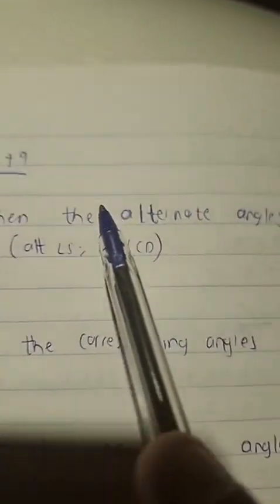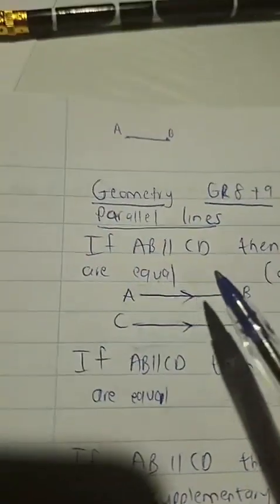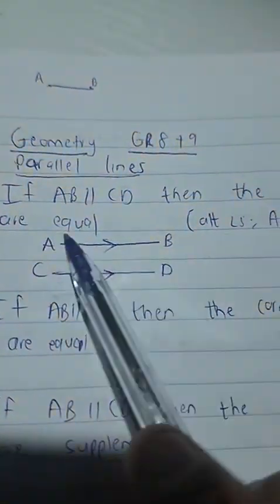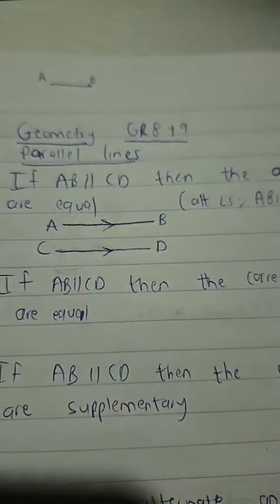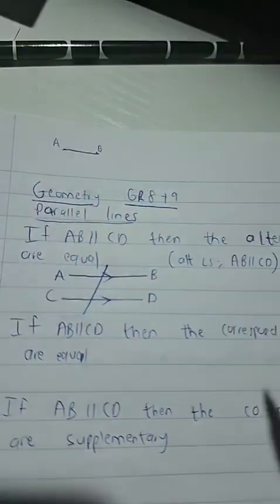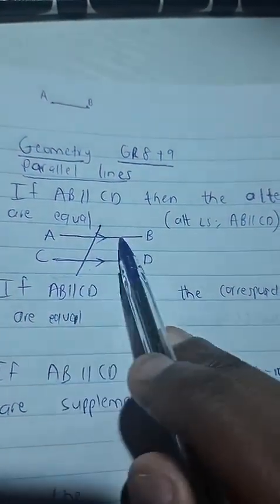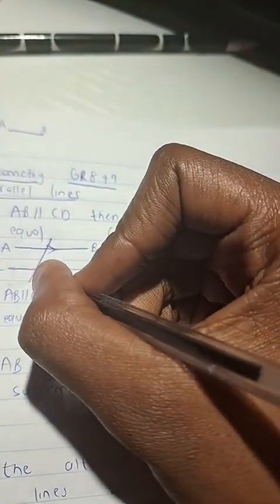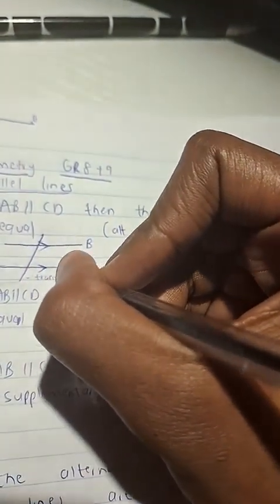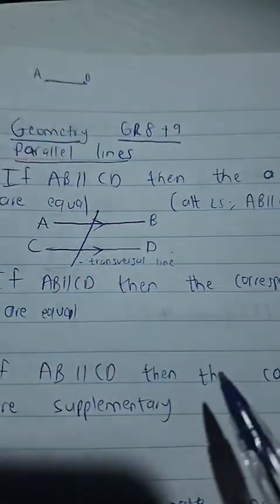Then the alternate angles are equal. So what is an alternate angle? If we draw another line that cuts through these parallel lines, we call this line a transversal line.